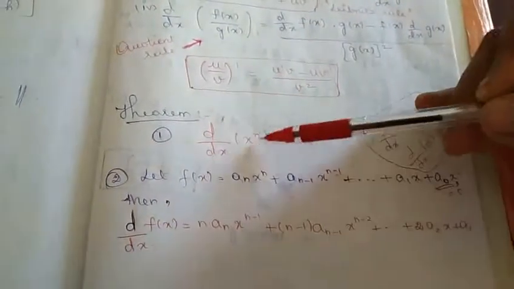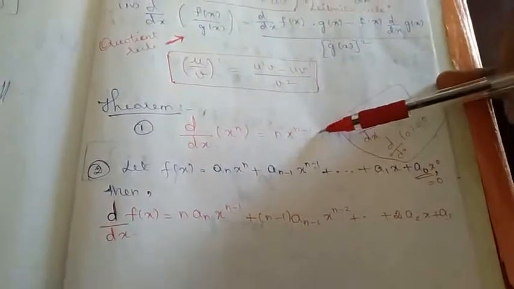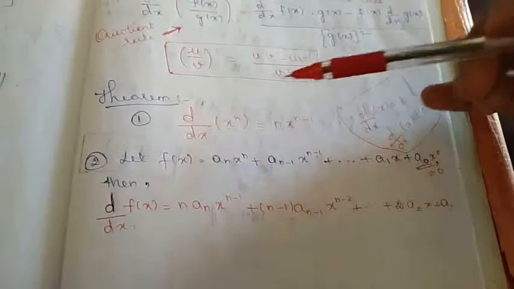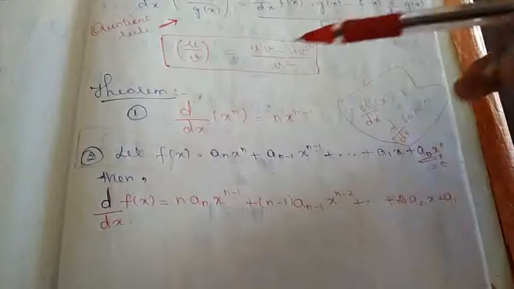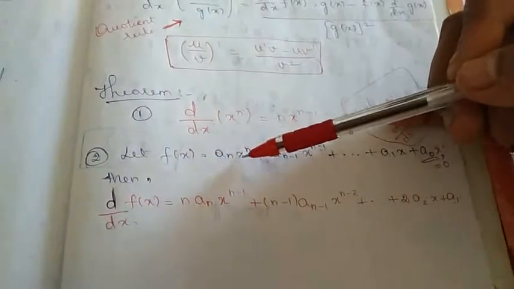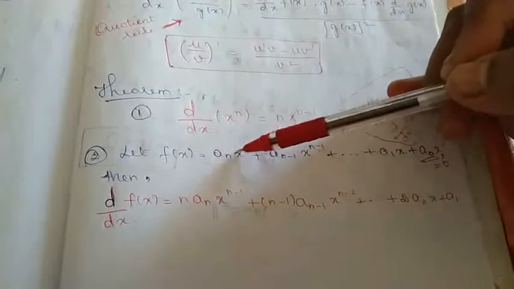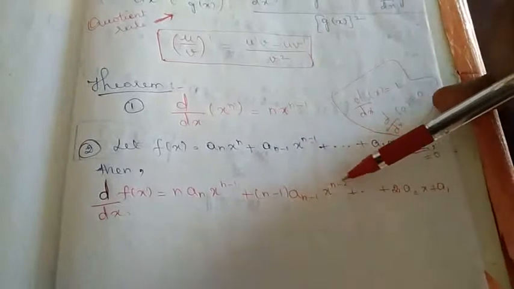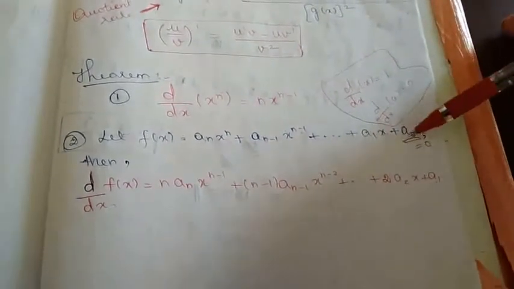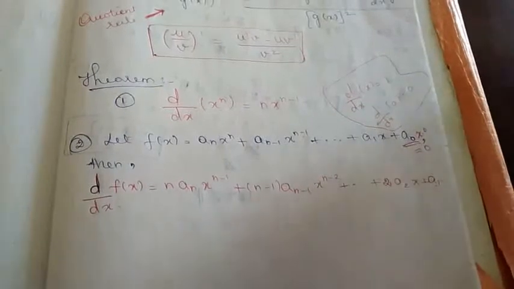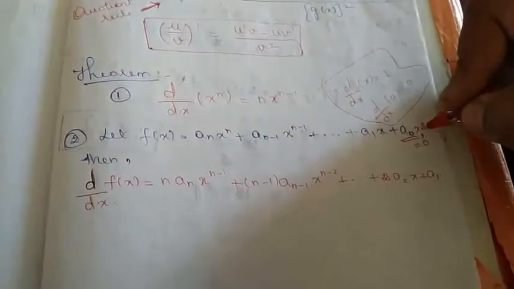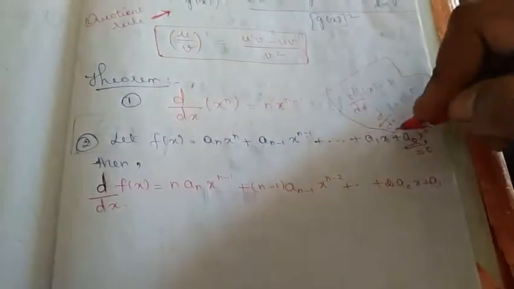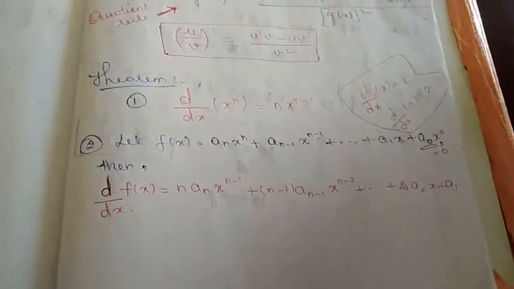Then d by dx of x power n is n into x power n minus 1. This you can extend for the polynomial as well. So if f of x is equal to a n x power n, this will become a n into n into x power n minus 1, then n minus 1 into x power n minus 1 likewise. And if the last term is a constant, if you differentiate it, it will become 0. If you differentiate x you will get 1. d by dx of x is 1, d by dx of constant is 0. So you have to remember all these things.